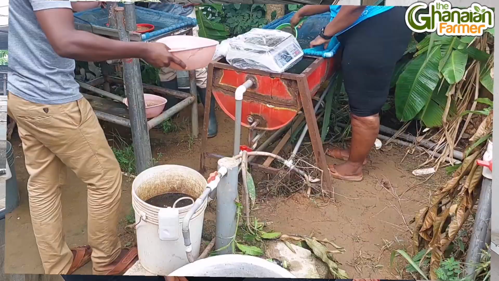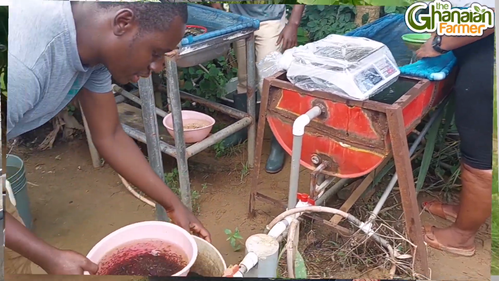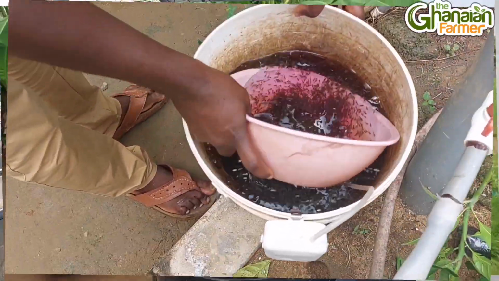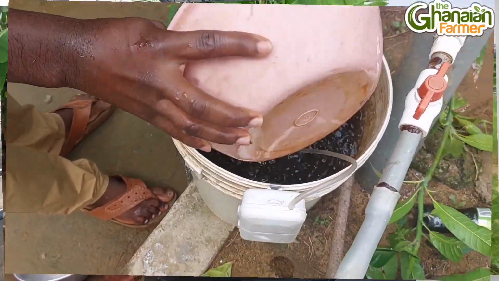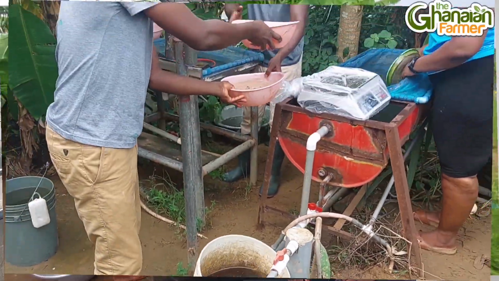If you allow the smaller ones, the fries, and the fingerlings together, the fingerlings will eat the smaller ones. So there's going to be too much cannibalism, too much competition. And you are trying to get them to grow equally. So you have to grow them separately.